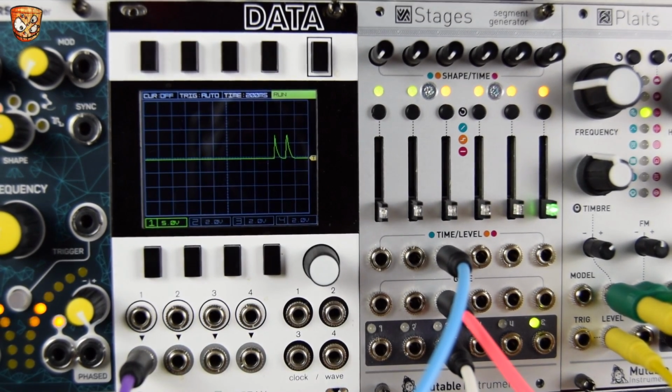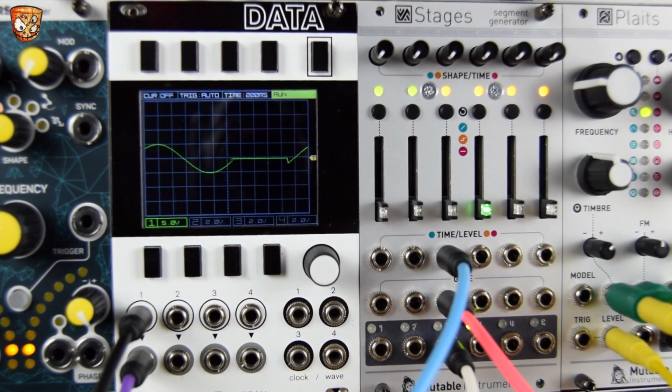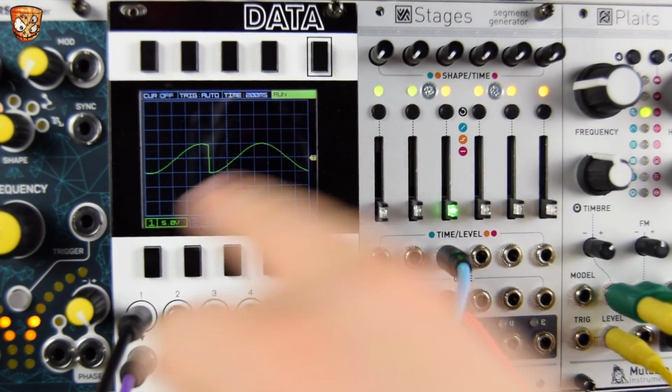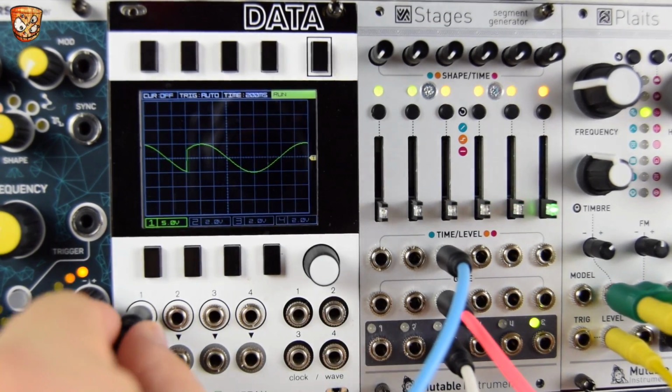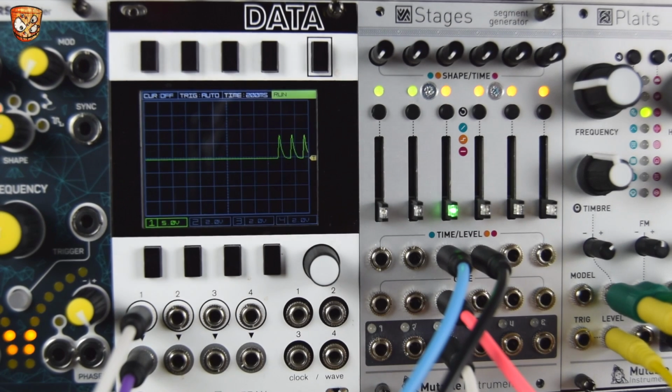Now I also have a slower free-running LFO. I'm going to plug that into the second stage. Plug stages back in.